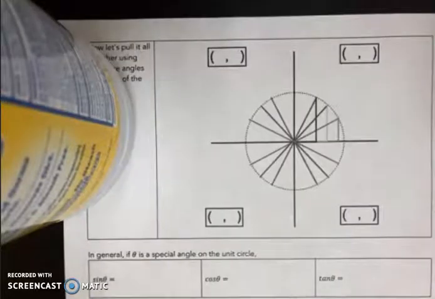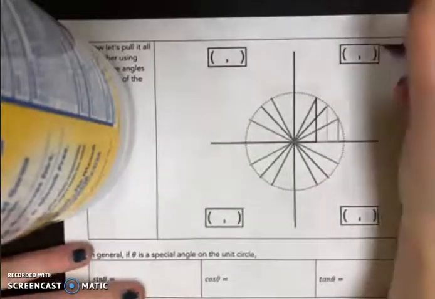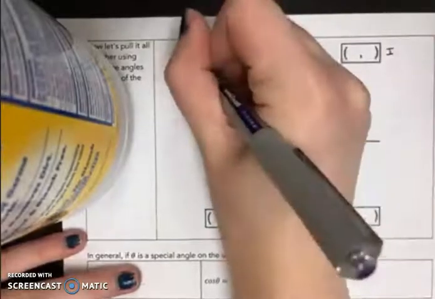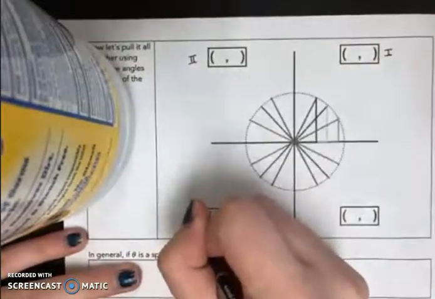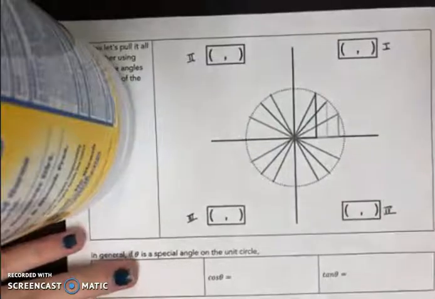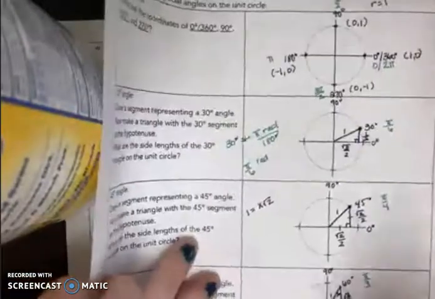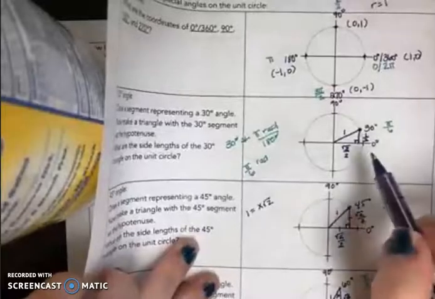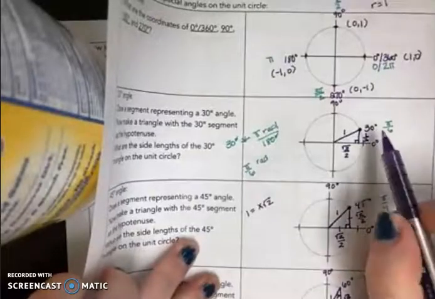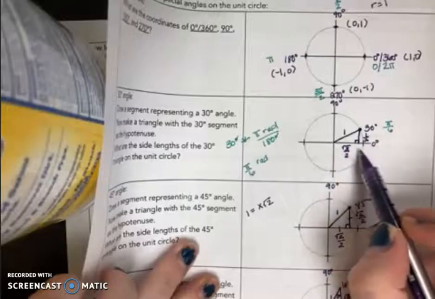Now we're going to put everything together using reference angles and the signs of the quadrants. The first thing that I'd like to remind you of is that this is quadrant 1, quadrant 2, quadrant 3, and quadrant 4. We, on the first page, talked about the lengths. So now I'm going to write the coordinates. A coordinate is always x comma y. So for 30 degrees, it's going to be root 3 over 2 comma 1/2.